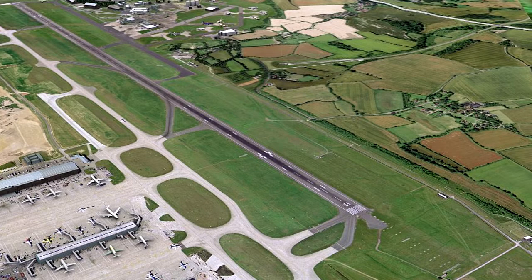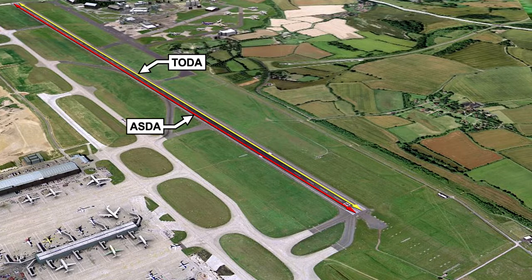Having learnt all the various individual distances available at an aerodrome, there is one last item to consider. A runway for which the accelerate stop distance available is equal to the takeoff distance available is considered to possess what is called a balanced field length, or more simply, a balanced field. In the case on screen, there are no stopways or clearways, but a field may also be balanced when the stopway and clearway are of equal length. In such a case, the ASDA and TODA are still the same.